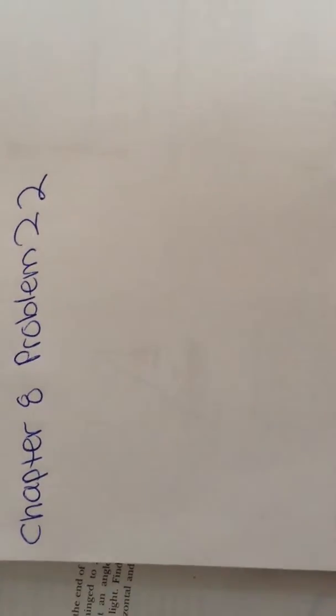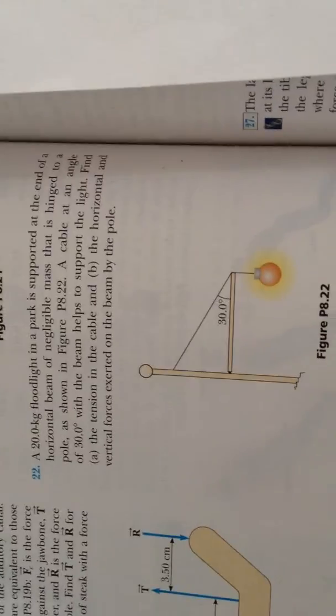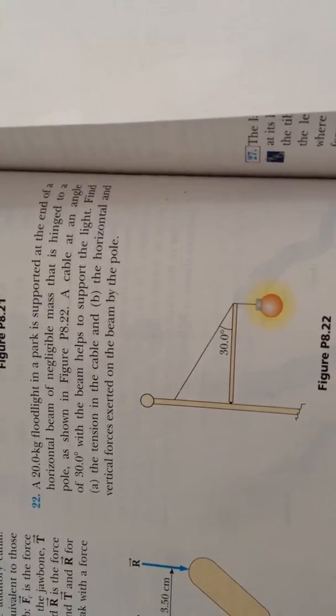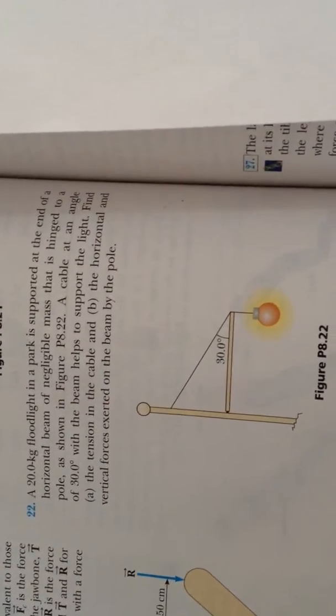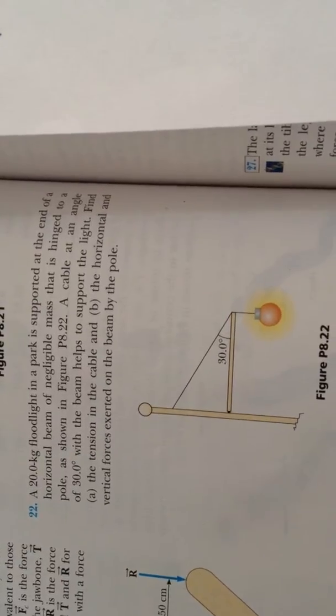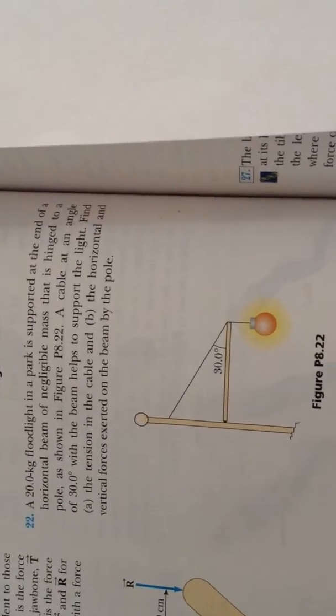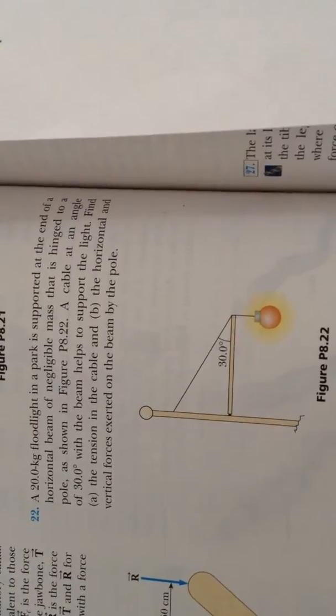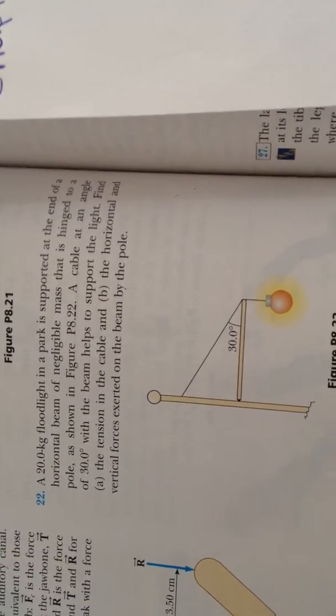This is Physics Chapter 8, Problem 22. A 20-kilogram floodlight in a park is supported at the end of a horizontal beam of negligible mass that is hinged to a pole, as shown in figure P8.22. A cable at an angle of 30 degrees with the beam helps to support the light. Find A, the tension in the cable, and B, the horizontal and vertical forces exerted on the beam by the pole. So you copy this diagram down.